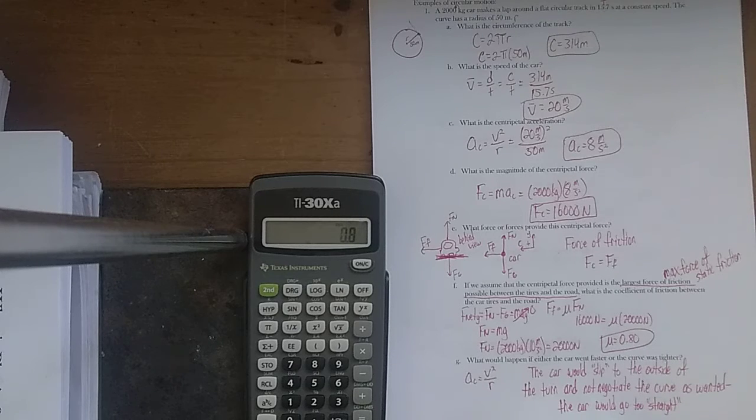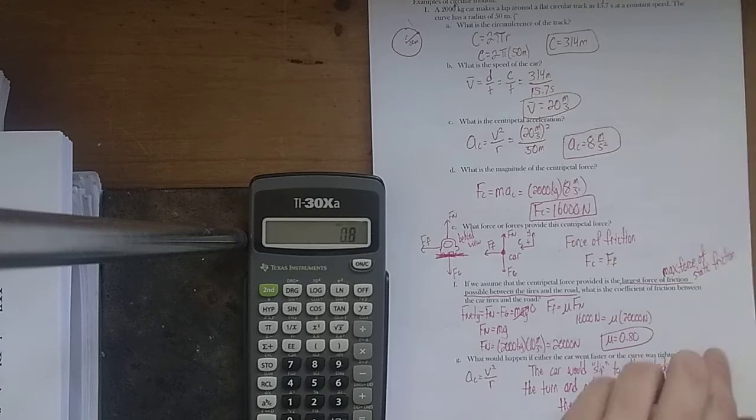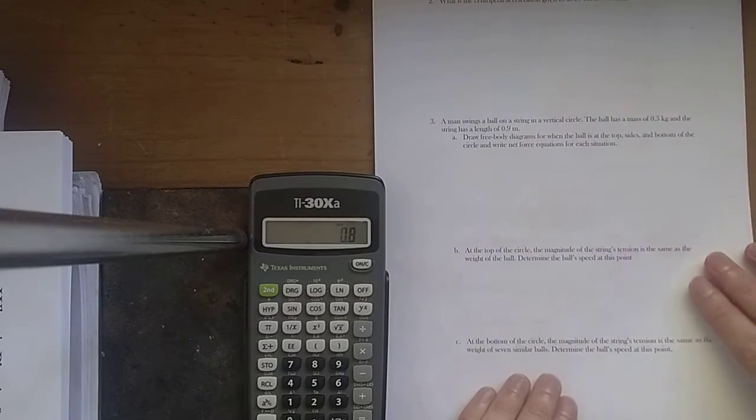So the first 4 or 5-ish of those are pretty easy Regents level questions. This last one is on the border between Regents and AP. Let's move to some other questions. This next one is a real interesting one.